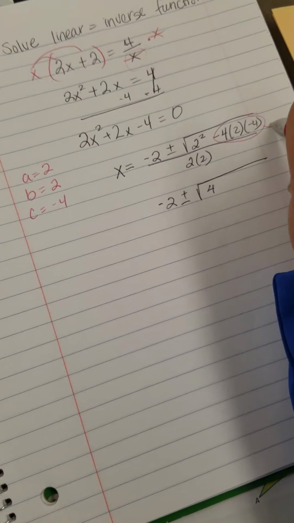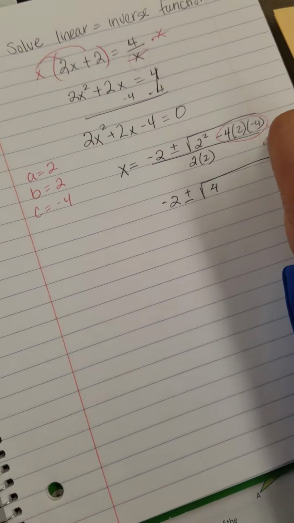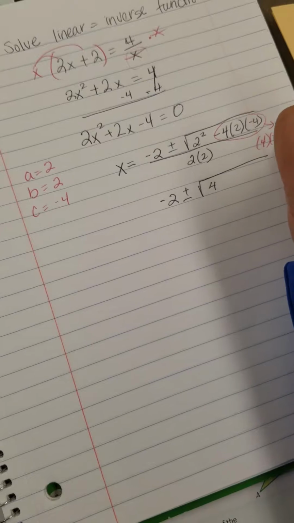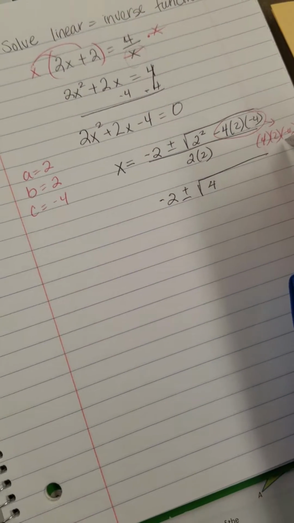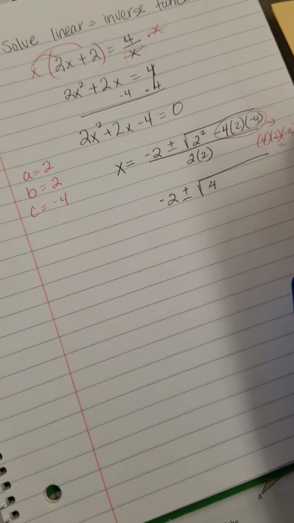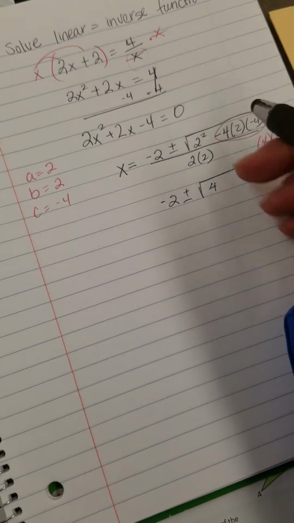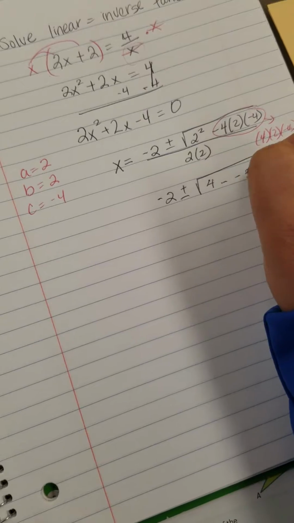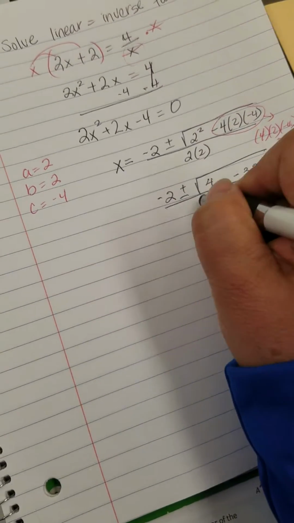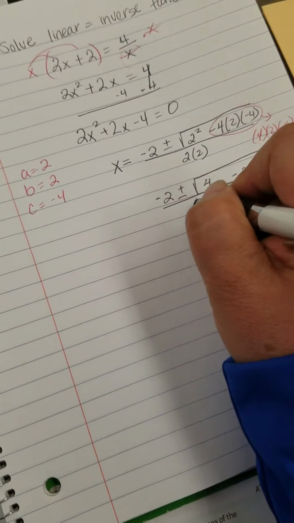So this thing right here is 4 times 2 times negative 4, which will give me 8 times negative 4, so negative 32. So you end up with a minus a negative 32, all over 2 times 2, which is 4. Sorry about that.